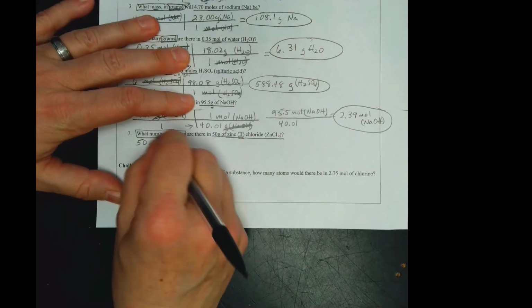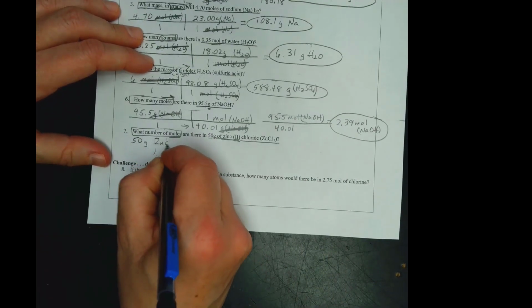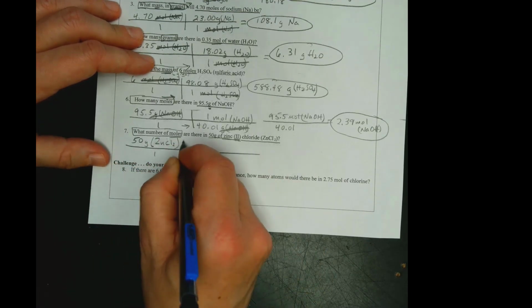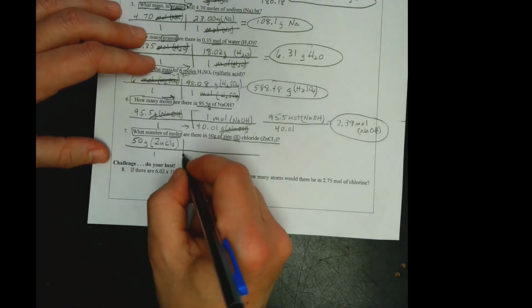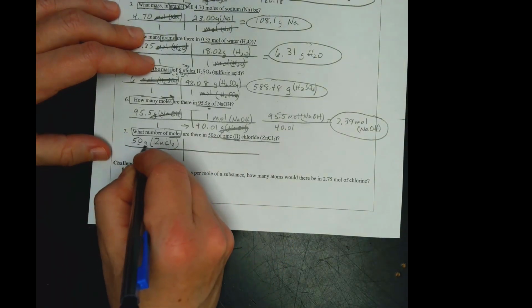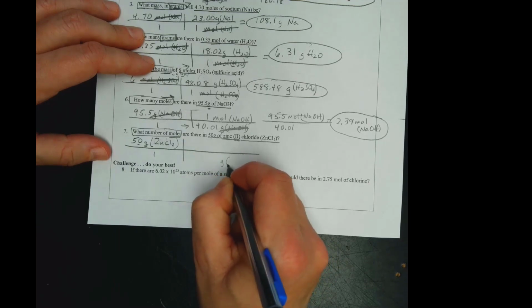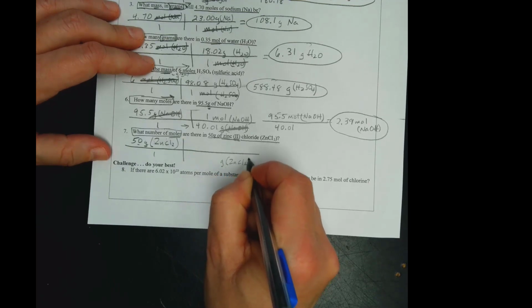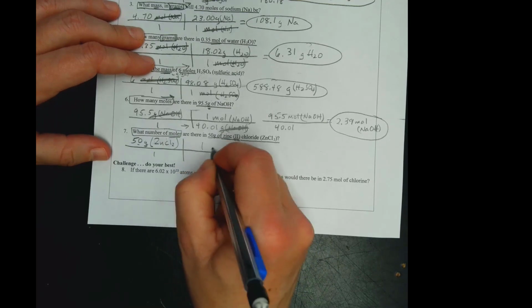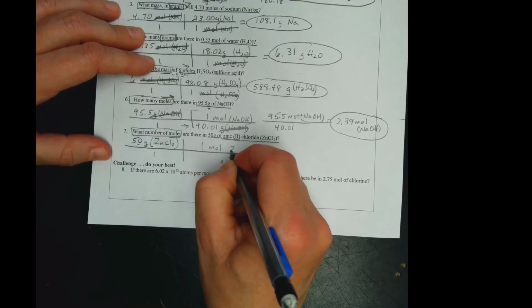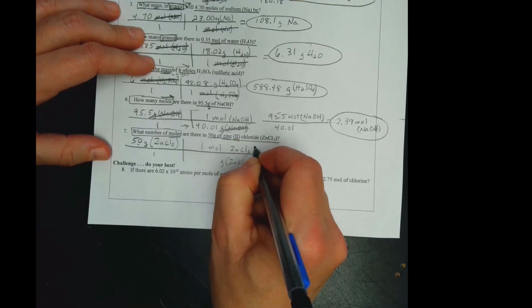Oops, I wrote it wrong. ZnCl2. And we're going to go ahead and set that over 1. Now we have to be able to get rid of this unit right here, this grams, which means that we're going to set up grams of ZnCl2 down here, and up here we're going to set up 1 mole of ZnCl2 because we're doing molar mass.